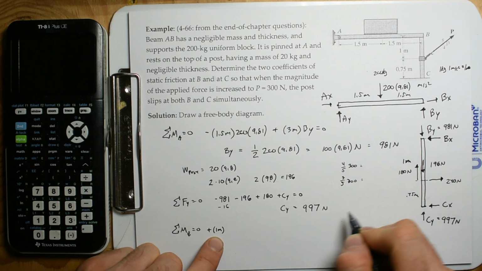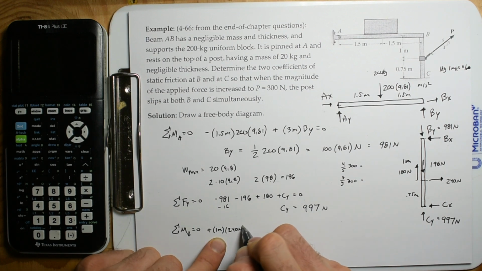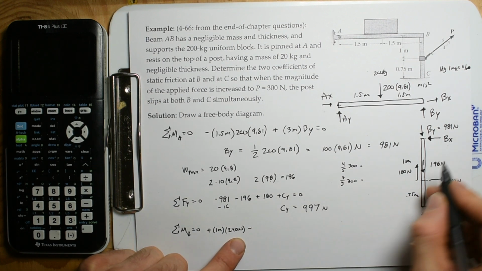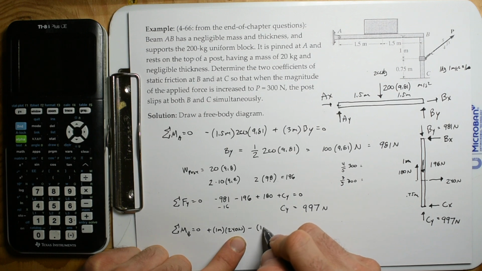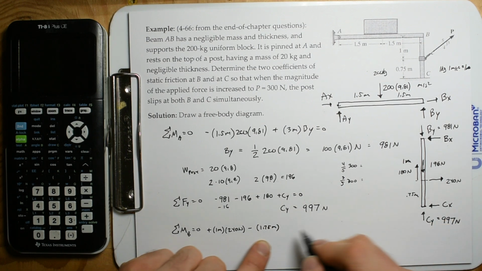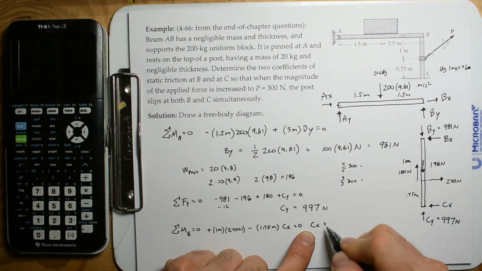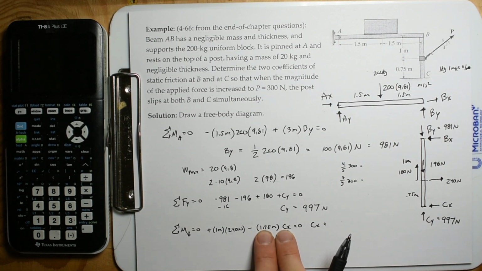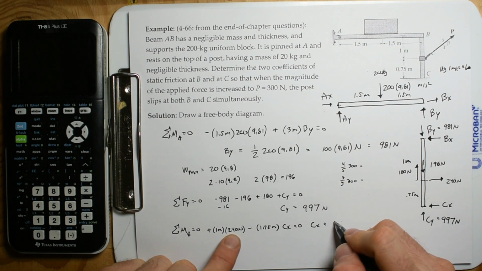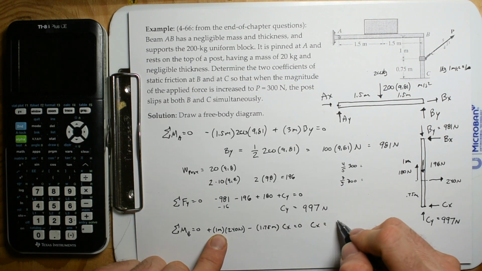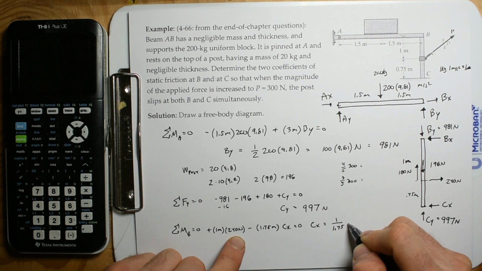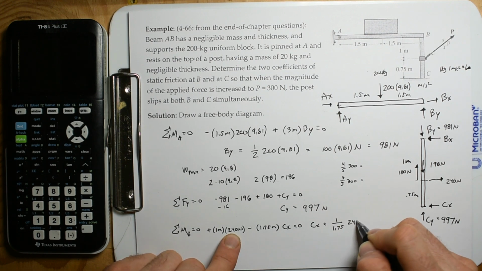So we have positive 1 meter times 240 newtons, minus 1.75 meters times CX is equal to 0. So CX, let's get it to the other side, is going to be a ratio of 1 divided by 1.75 times 240 newtons.